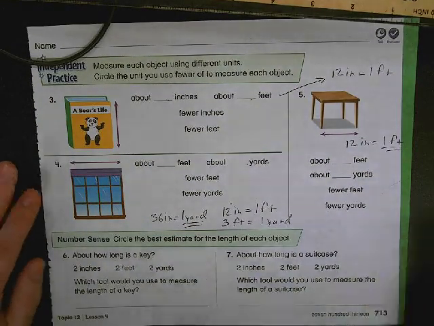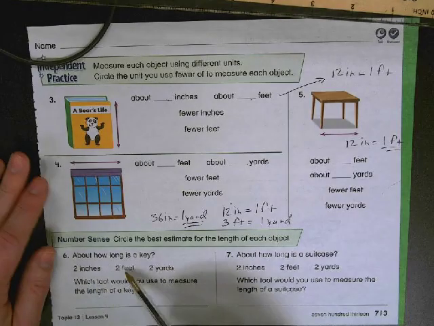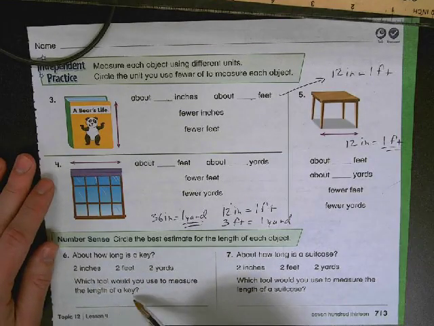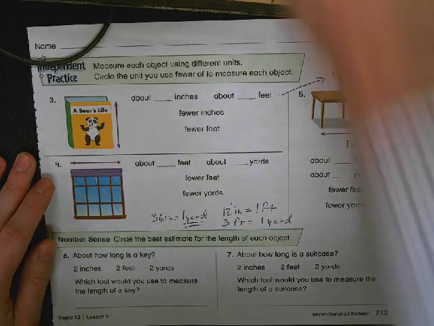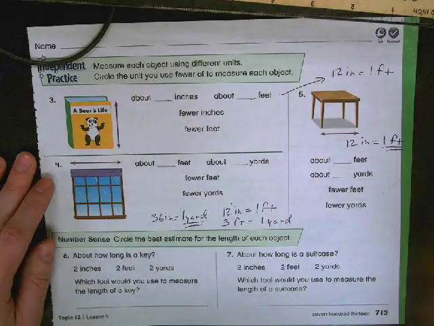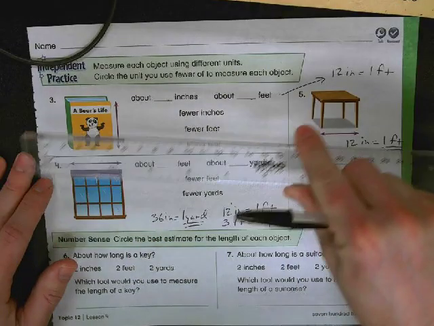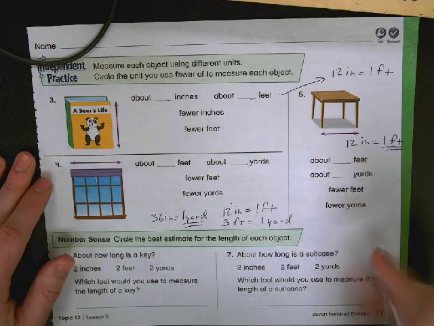Down at the bottom, it says about how long is a key? Is a key 2 inches, 2 feet, 2 yards? Which tool would you use to measure the length of a key? Again, you've got a couple options. You've got a tape measure. You have a ruler. You have a yardstick. Those are your options.